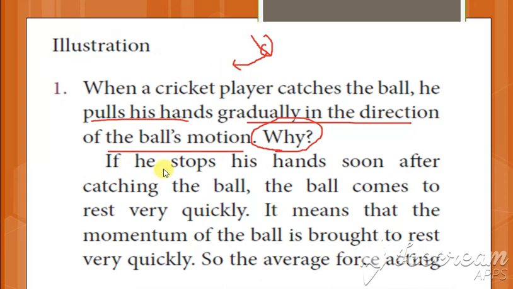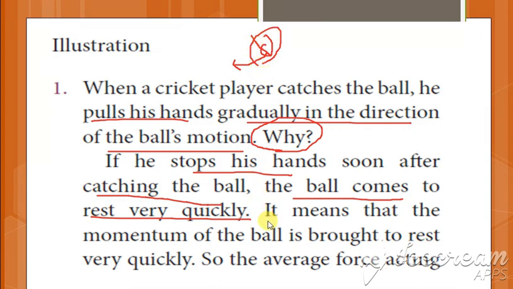That is because if he stops his hand soon after catching the ball, the ball comes to rest very quickly. So the momentum is brought to rest very quickly, and the average force acting on the body will be very large.